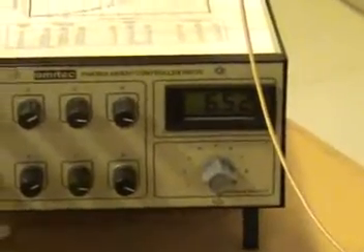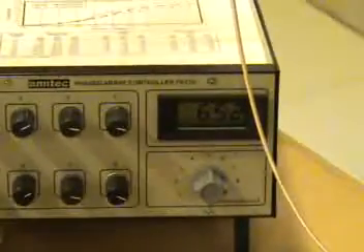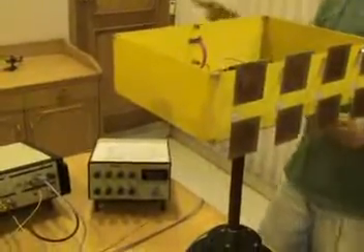Once the phase shift has been introduced, we will rotate the system back to its initial location by unscrewing the cables at the back and rotating the antenna. Now we have again connected the cable.